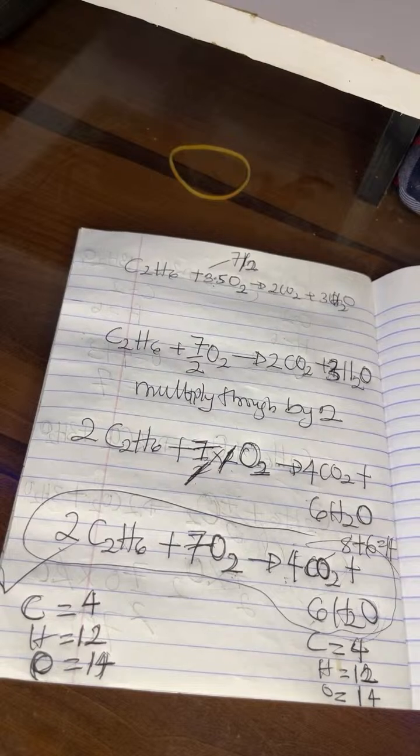Okay. Do you all get it? John, do you get it?